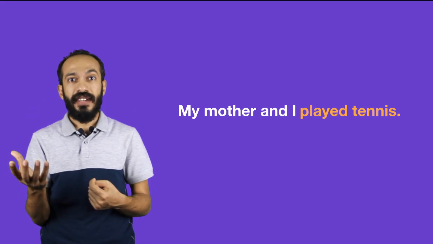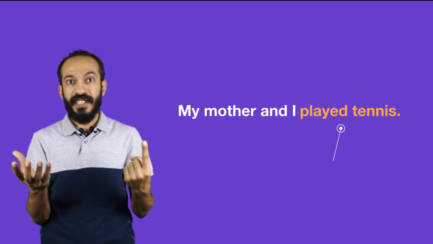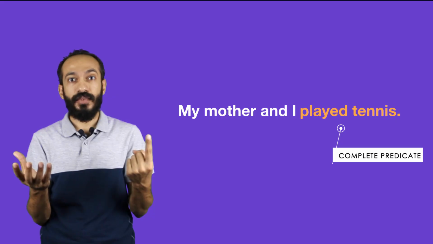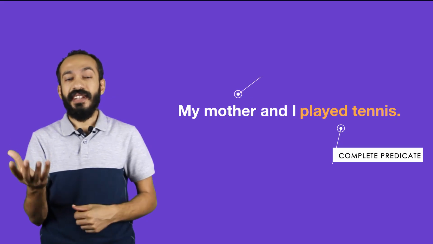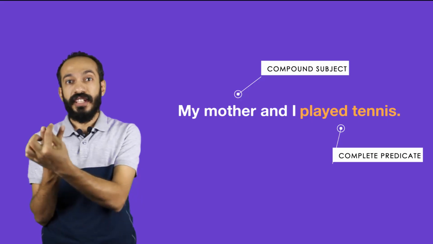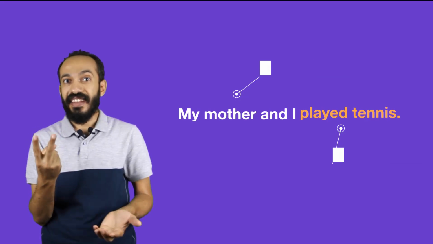Let's take a couple of examples. Now, a compound subject with a complete predicate. My mother and I play tennis. Play tennis is only one action, so it's not a compound predicate, it's just a simple predicate or a complete predicate. But here I said, my mother and I. Two people connected together with and.